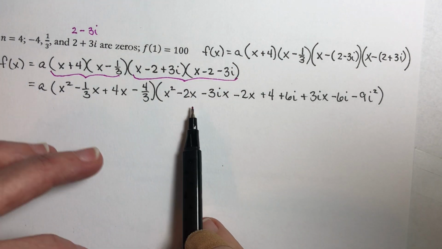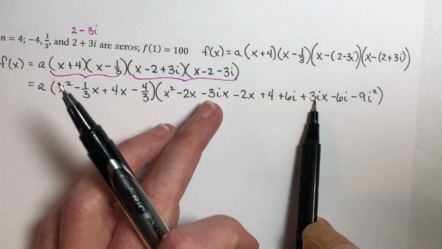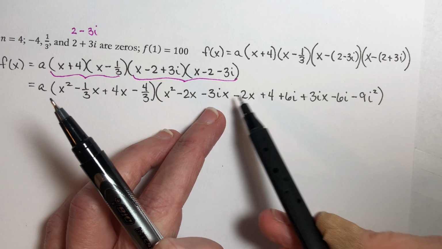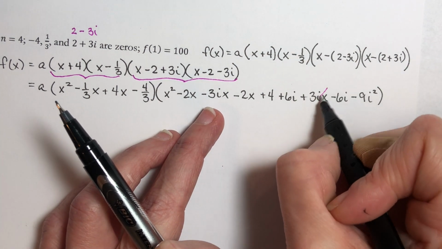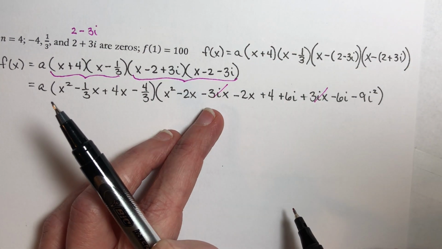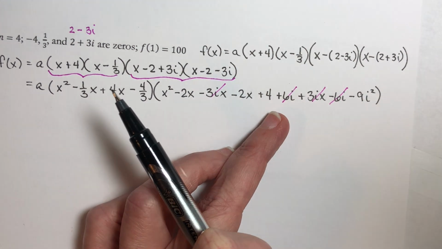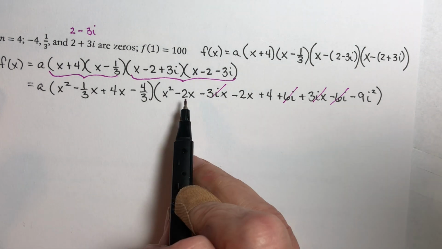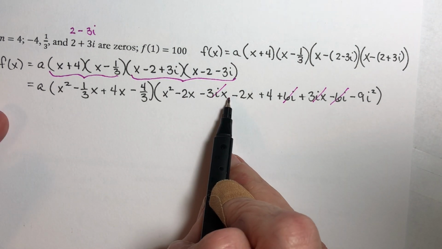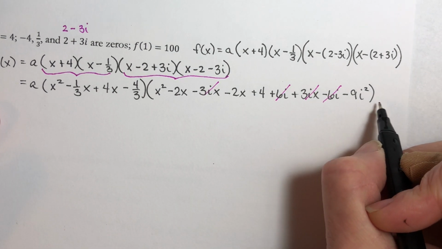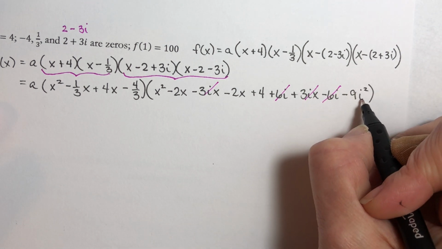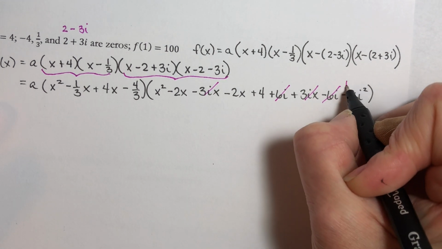Okay, so if you look in here, I have minus 3ix plus 3ix, those cancel. I have 6i minus 6i, those also cancel. I'm going to be able to combine these two because they are like terms. And minus 9i squared, that's a -1, so minus 9 times -1, that's the same as plus 9.